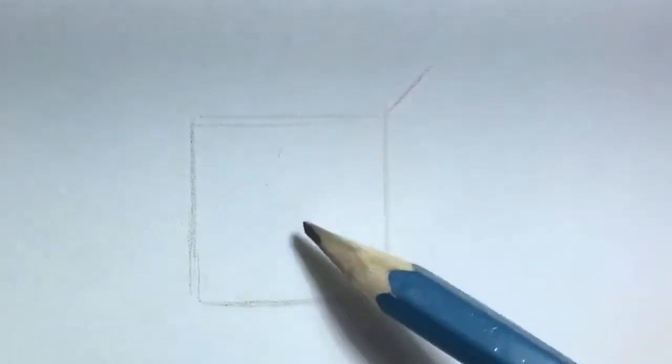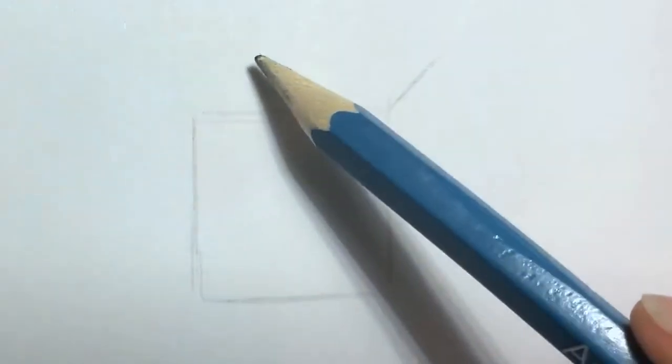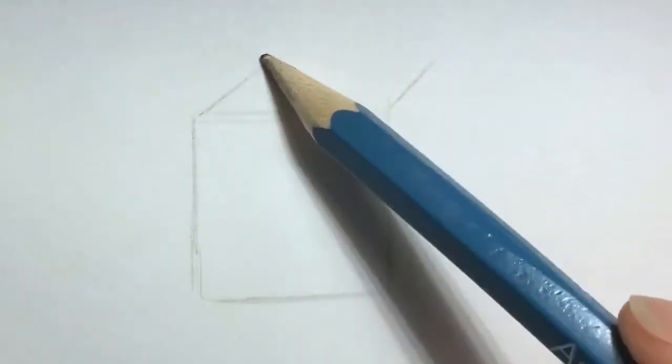Next, I'm going to do diagonal lines to make the cube shape. I start with the one in the middle that's at kind of like a 45-degree angle, and then the next couple are also pretty much at a 45-degree angle. However, it's okay if they kind of slant toward the middle one, because that helps with the perspective.